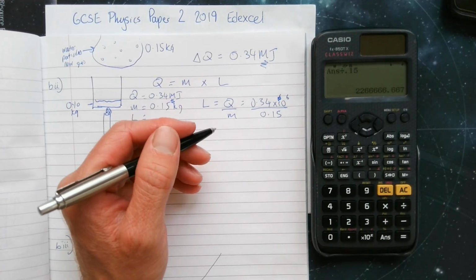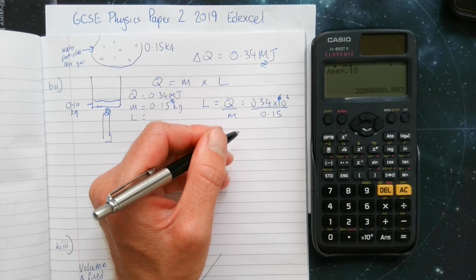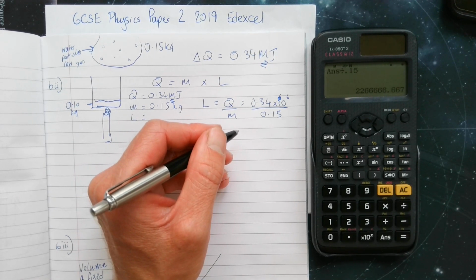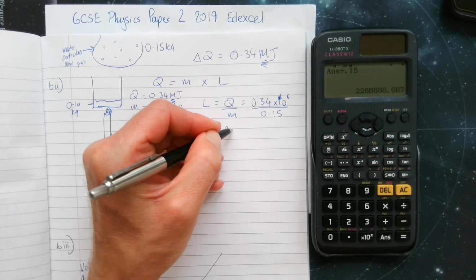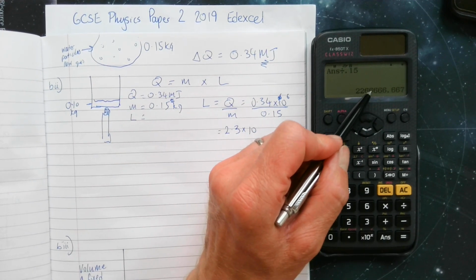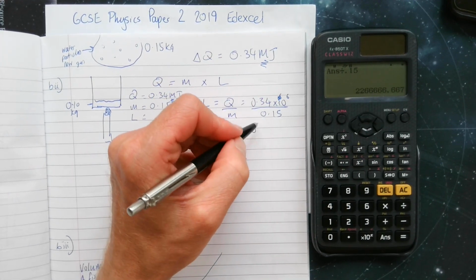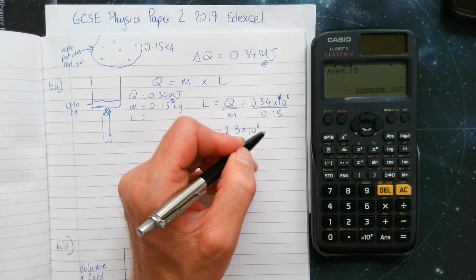And that gives us a value of, I'm going to stick with two significant figures, 2.3 times 10 to the 6.